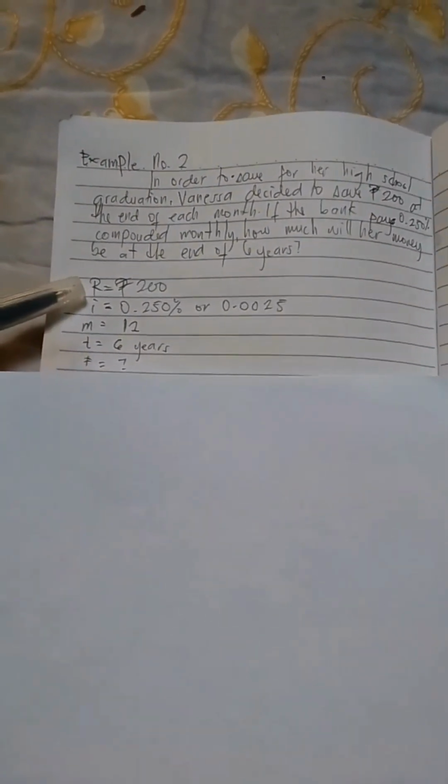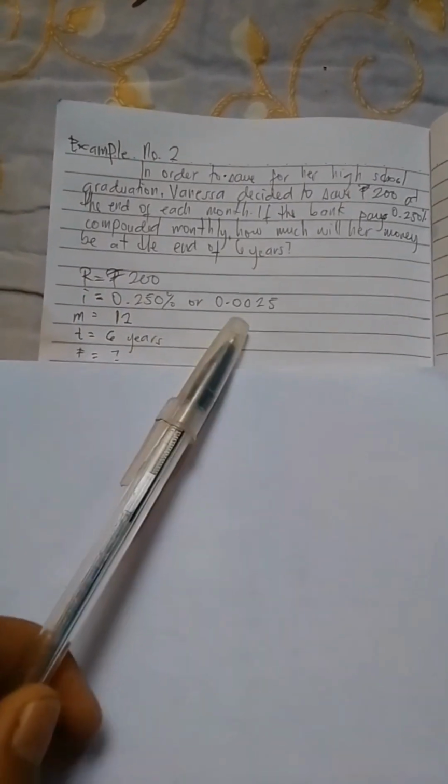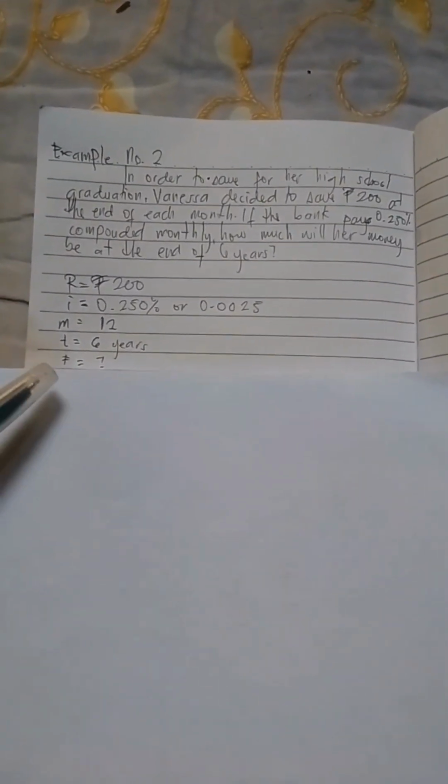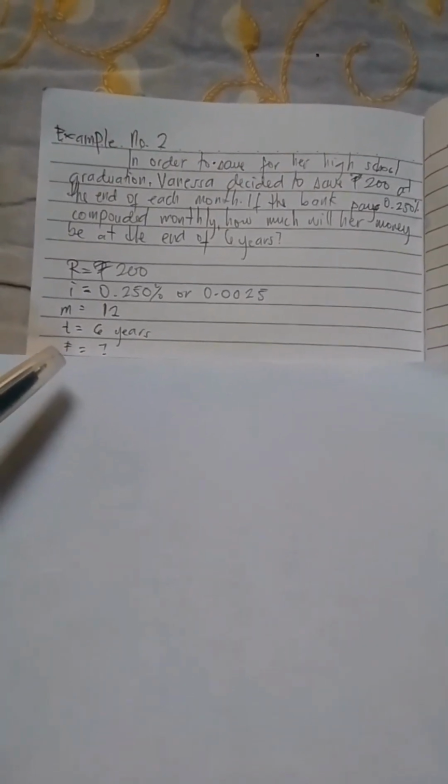So these are the given: R is equal to 200 pesos, i is equal to 0.250%, or in decimal 0.0025, m is equal to 12, and the time t is equal to 6 years.